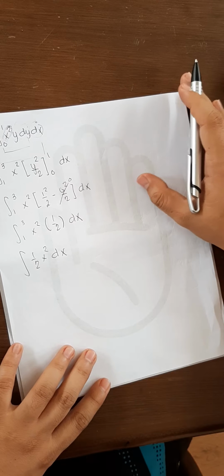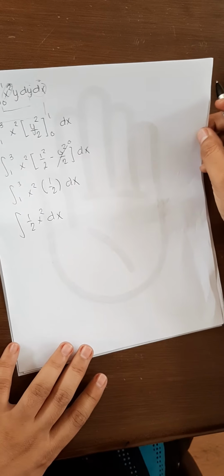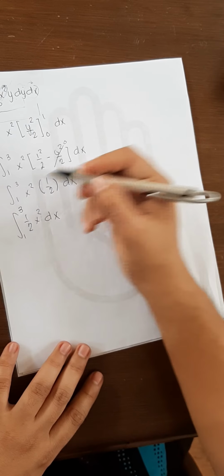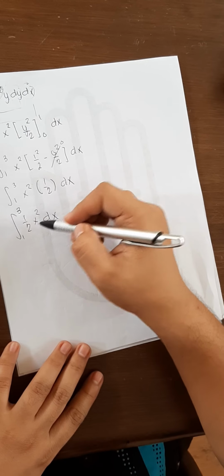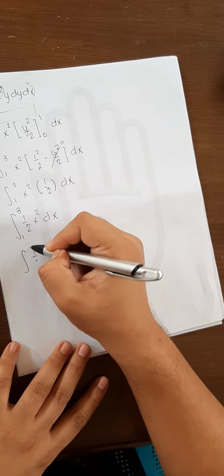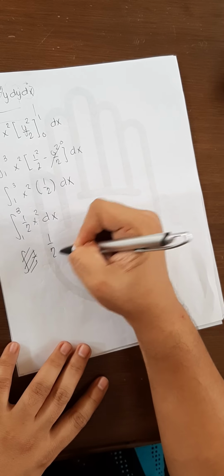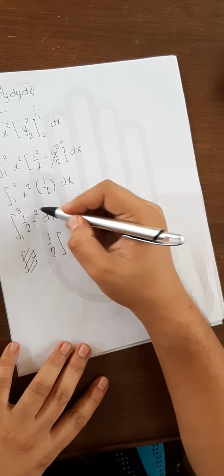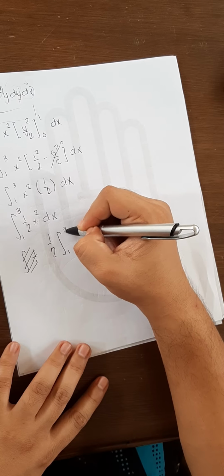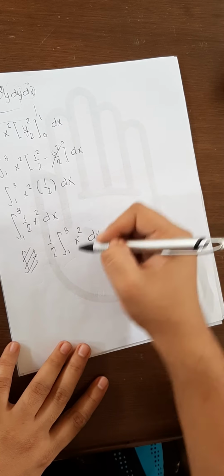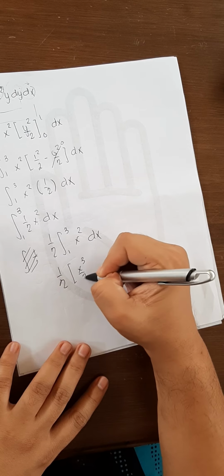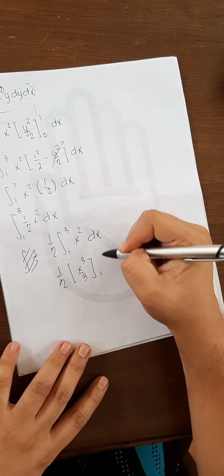Now we will integrate again, but this time with respect to x, with limits 1 to 3. The 1/2 is a constant, and then the integral of x squared dx. If we integrate x squared, that is x cubed over 3, with limits of x from 1 to 3.